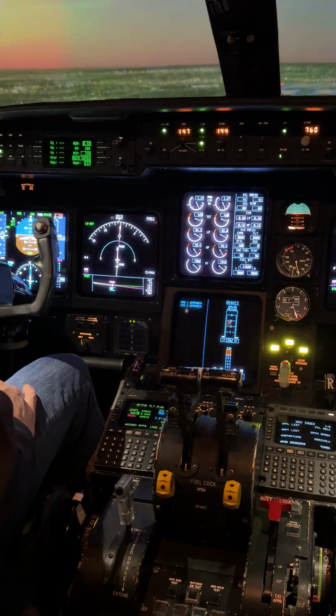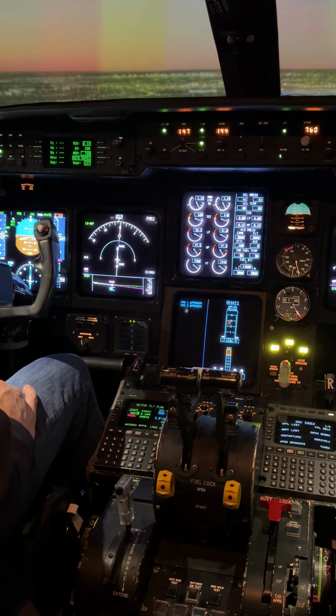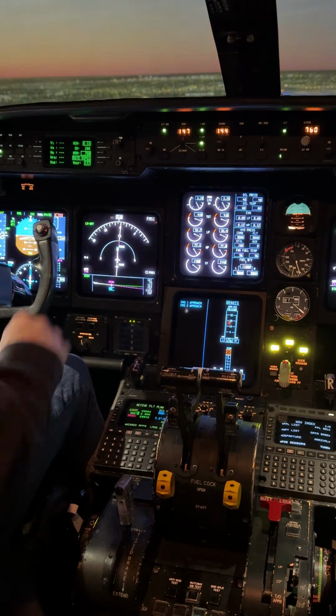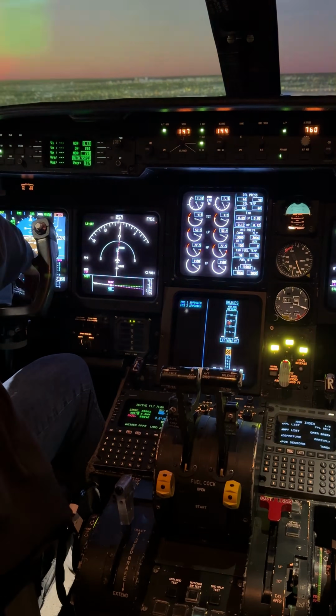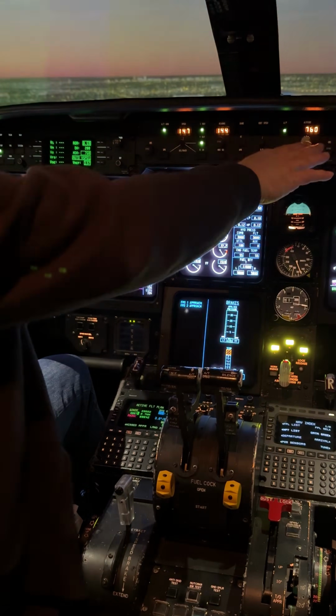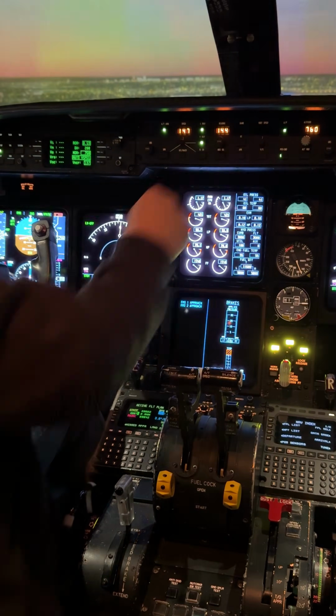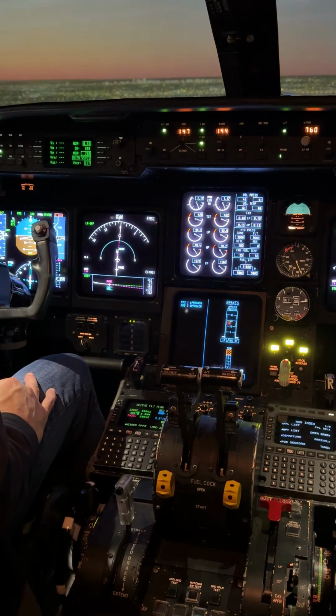Runway's right in front of us. 1,000. All right, that's above the ground, but we're 500 above minimums. The next call out is going to be 200 above minimums, and if the minimums are 760 plus 200 is 960. We'll call that out.